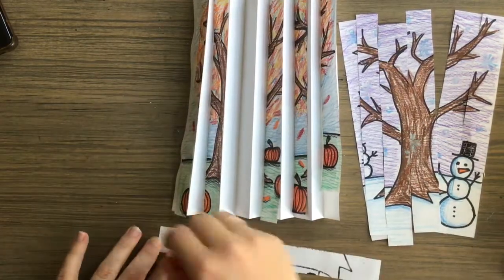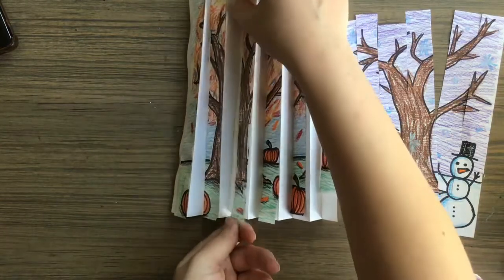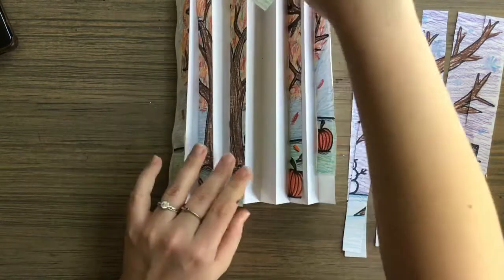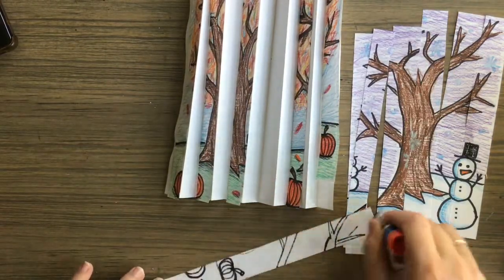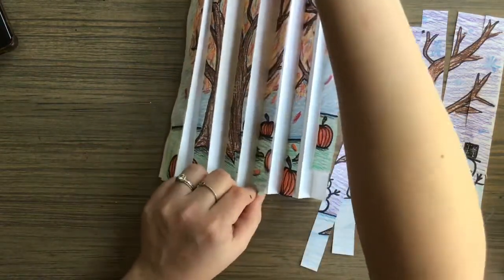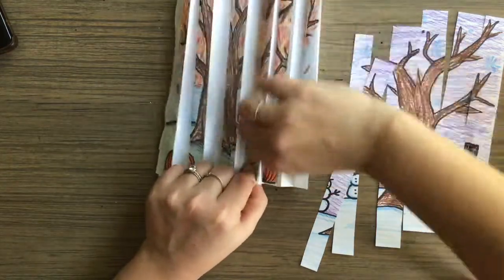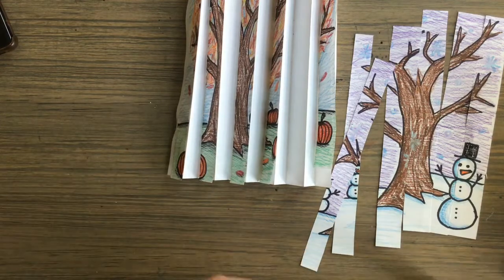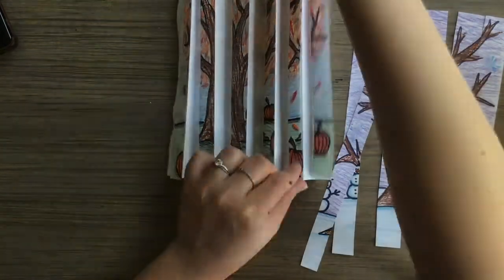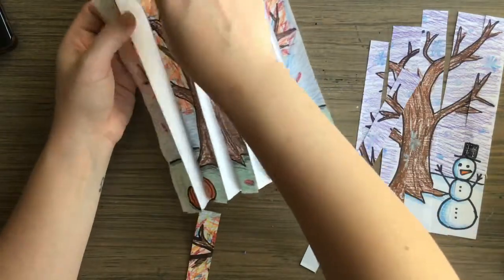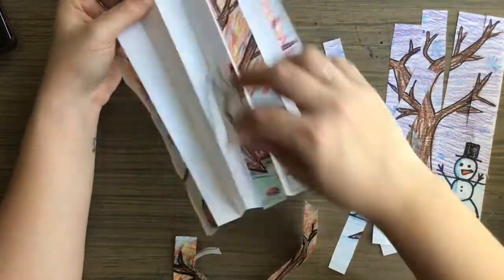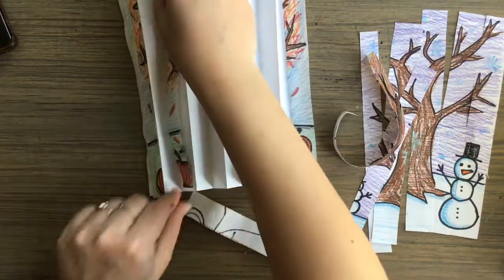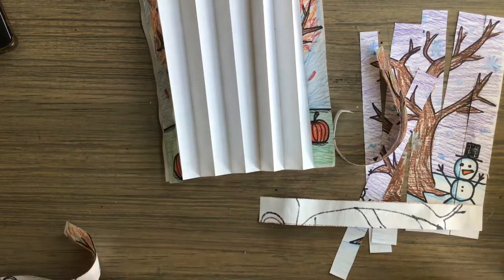Now, if you have really great observation skills, you probably noticed that I actually don't have mine in the right order right now. I didn't realize it while I was gluing it, but hey, even art teachers can make mistakes. Right here is about when I realized, oops, I messed up. And luckily my glue hadn't dried yet, so I was able to peel all the older pieces off and rearrange them without tearing my papers.